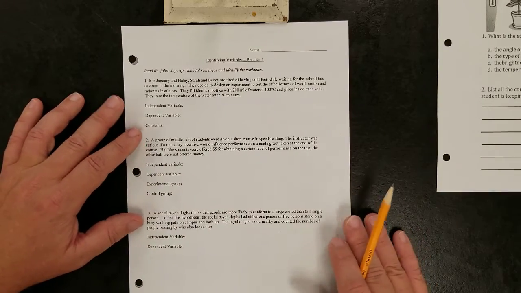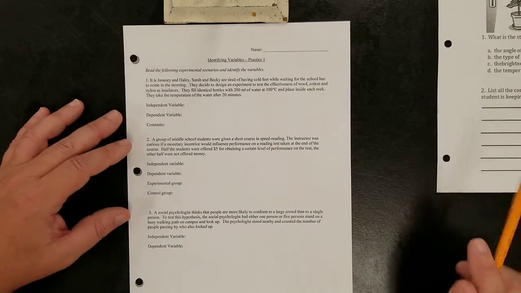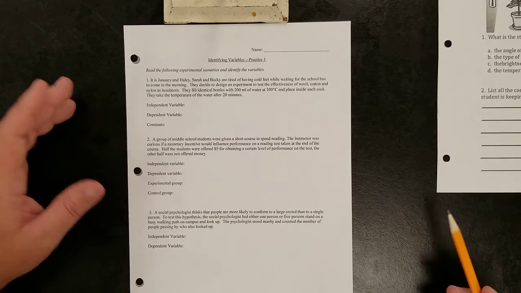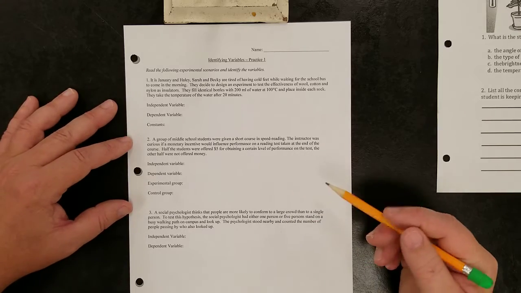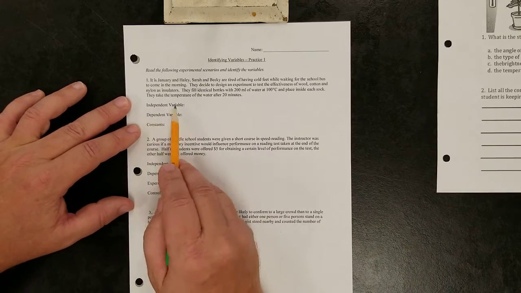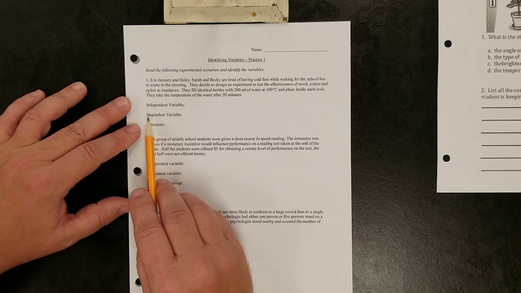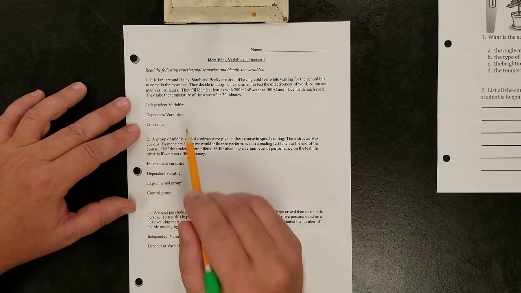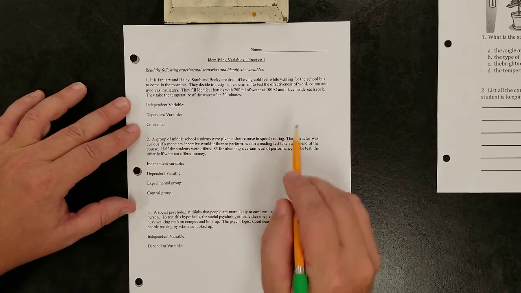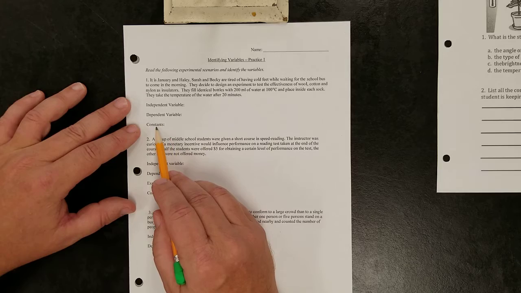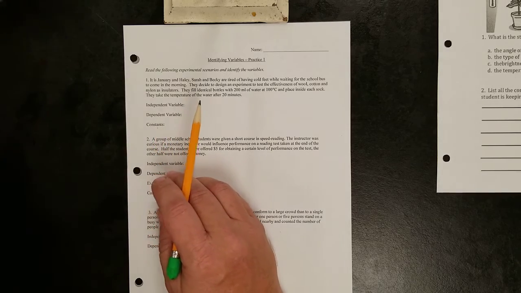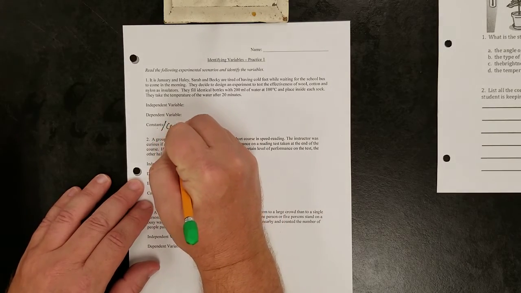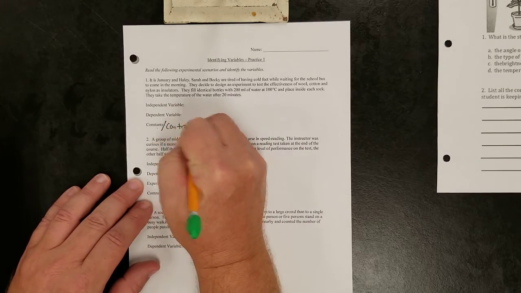Now let's take a look at this particular one here. This is another assignment you have called Identifying Variables Practice 1. In this one, it's a little more complicated. Remember, the change variable is the independent variable. And then here's something new that wasn't on the previous one, called the dependent variable. The dependent variable in this case is the one that the students are measuring. And then finally, this last one here are the constants or controls. Now remember, controls and constants are the same thing.